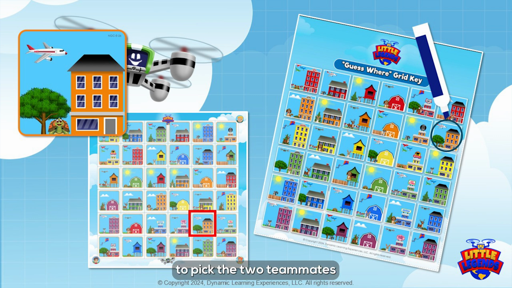Invite the teams to pick the 2 teammates that will choose where to hide Gimbal, and instruct them to circle it on the grid key with a dry erase marker. Please do not write on the mission mats. Direct the first few rounds of play.